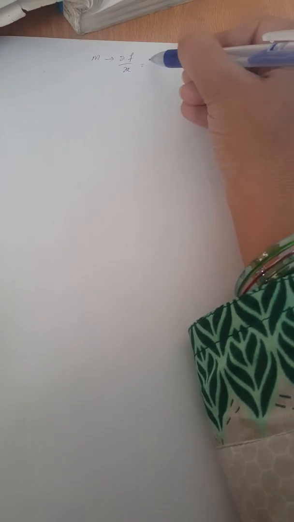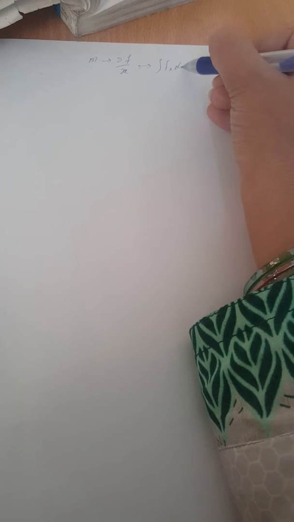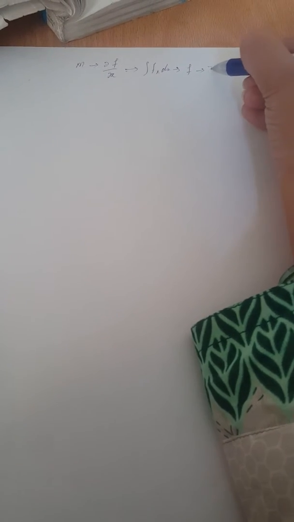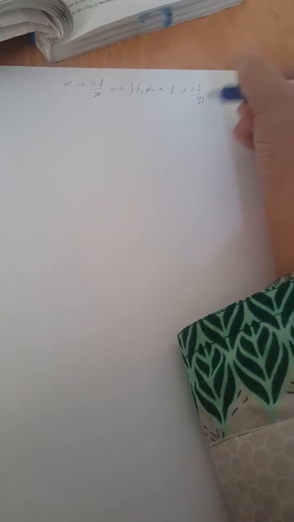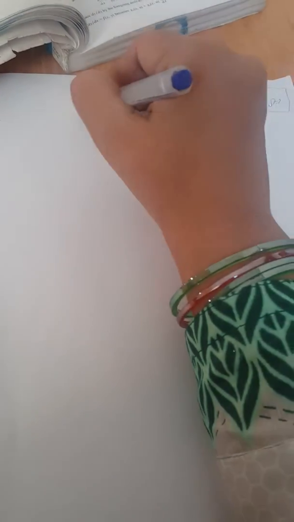Students, for the exact equation I will write the method here. First of all, I take M, which is partial f by partial x, and integrate it with respect to x to get f. Then I take the derivative partial f by partial y, which is equal to N, and find the value of g of y. This is my rough method, and I will follow it.